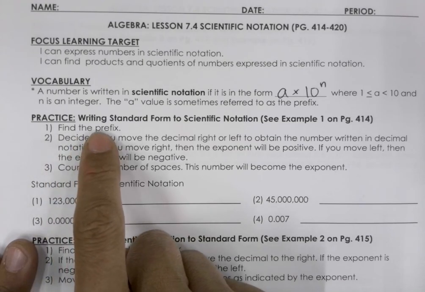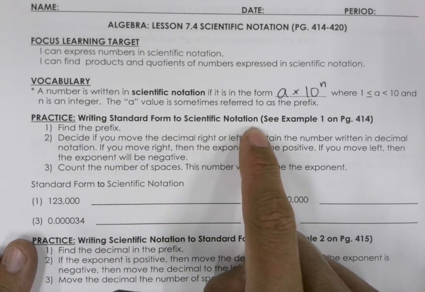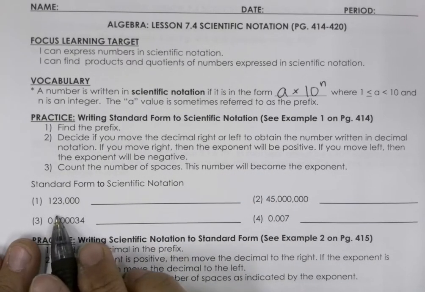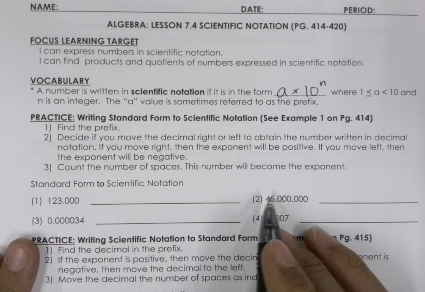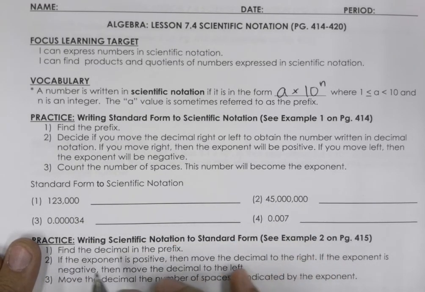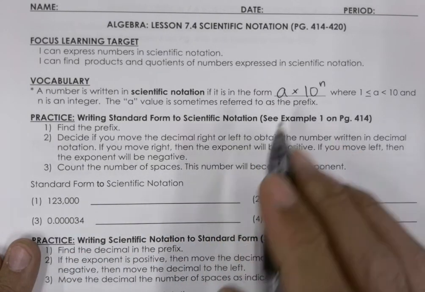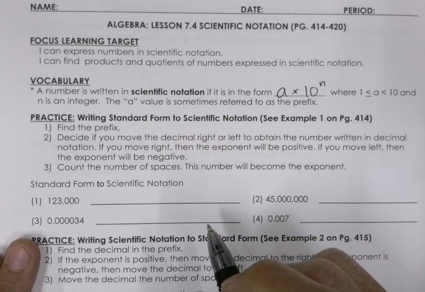So we first want to start by writing standard form in scientific notation. Here in examples 1, 2, 3, and 4, we have the standard form of the number, and you're probably accustomed to these forms. We want to convert these into scientific notation form, where we have the prefix times 10 to a power.